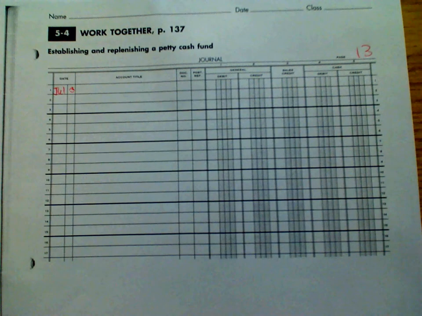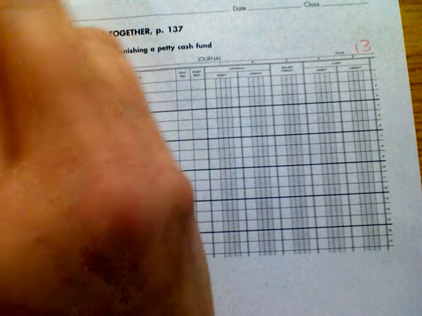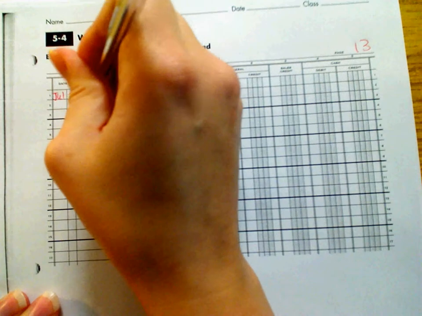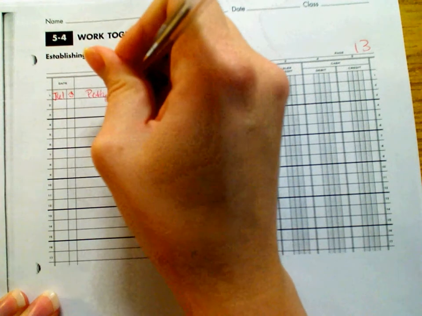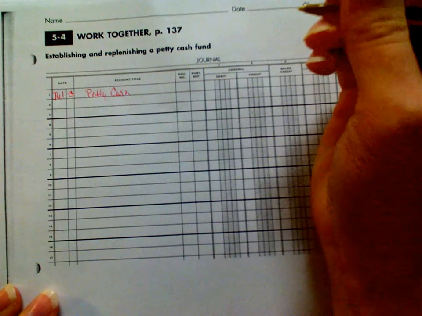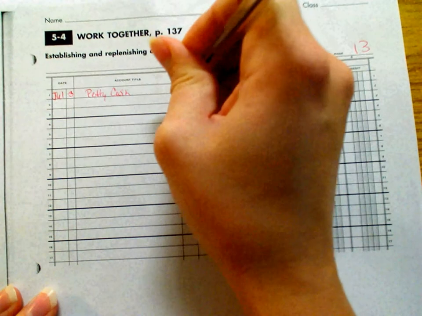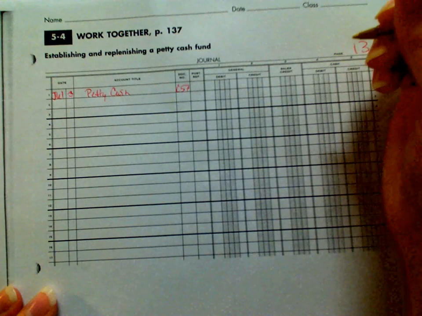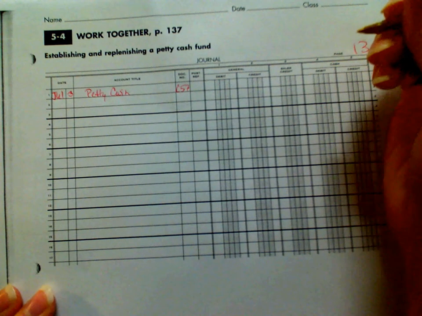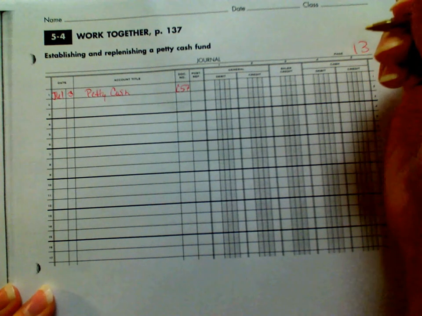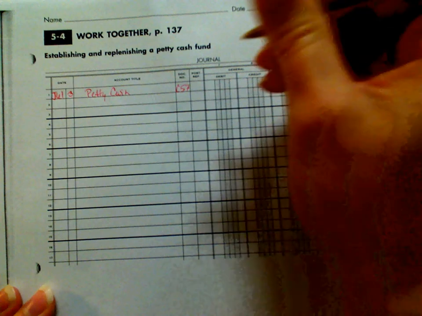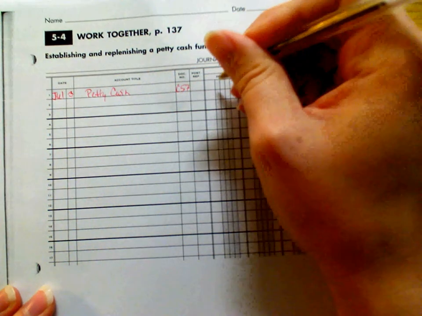So I skipped a step. So we're page 13. Account title is Petty Cash. Document number is C57. And petty cash is an asset. So we're going to do what? We're going to debit it $250.